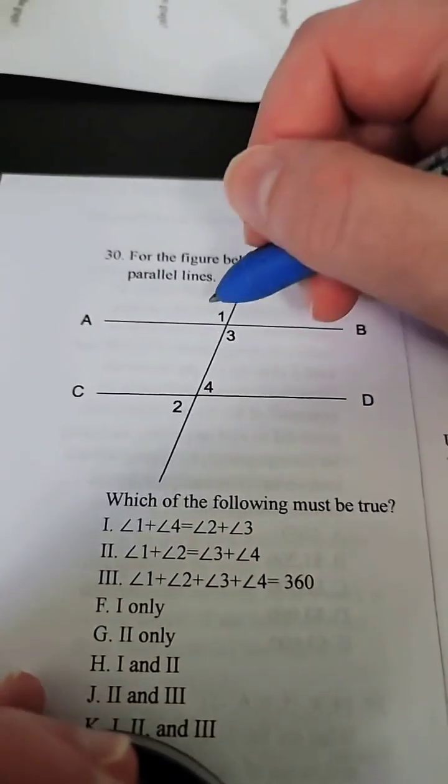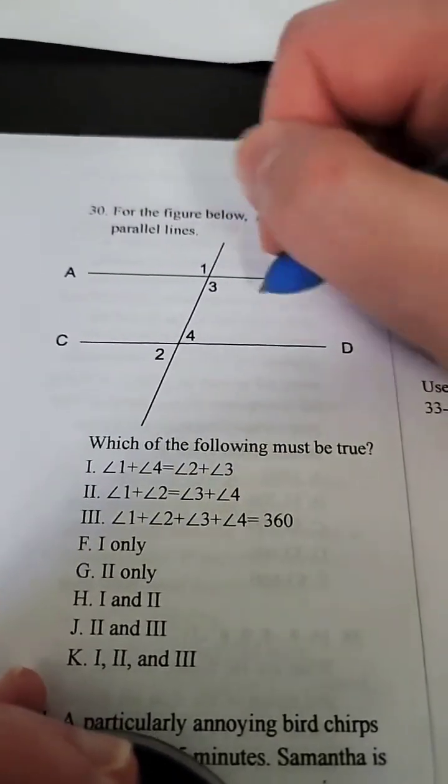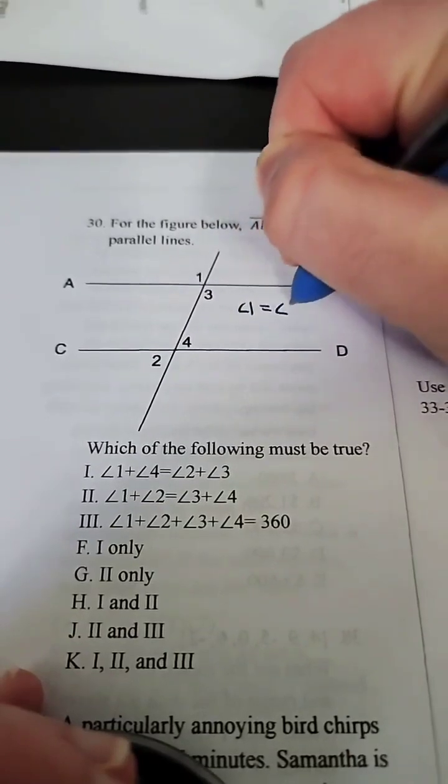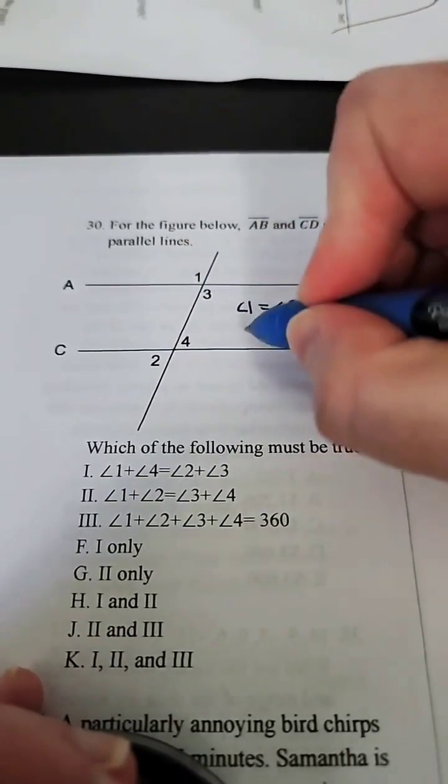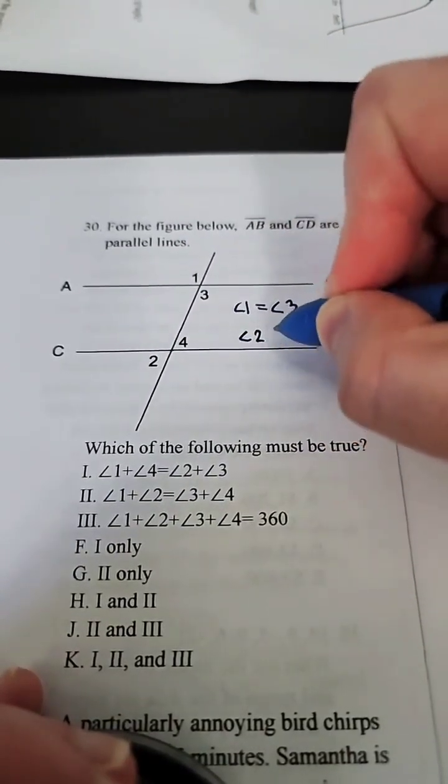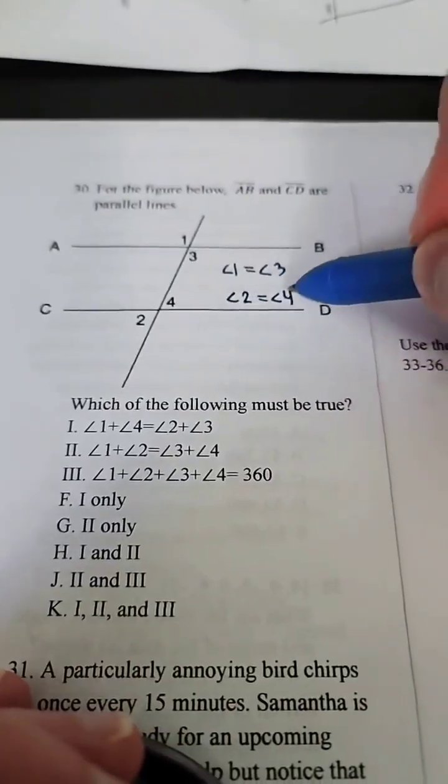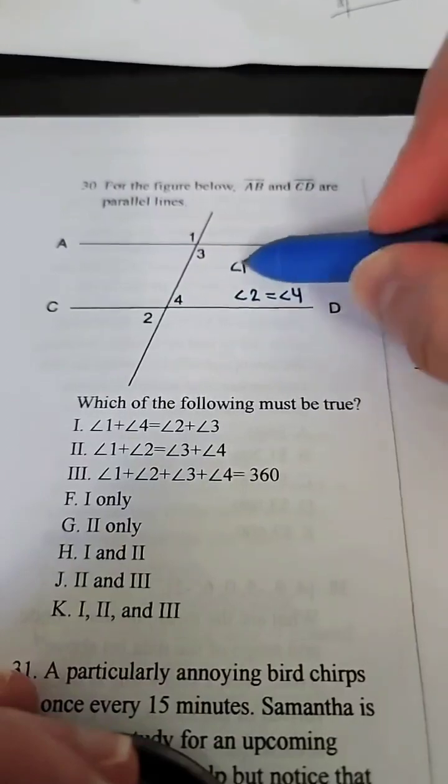Okay, so these are equal. So 1 and 3 are equal. I'm going to write that out, that 1 is the same thing as 3 because they're vertical angles. And I'm going to do the same thing for 2 and 4 because those are vertical angles as well. So everywhere that I see a 2, I can replace it with a 4, and the same thing goes with the 1 and the 3.